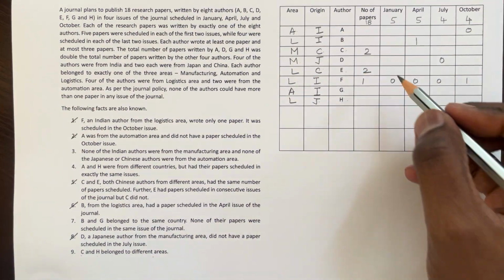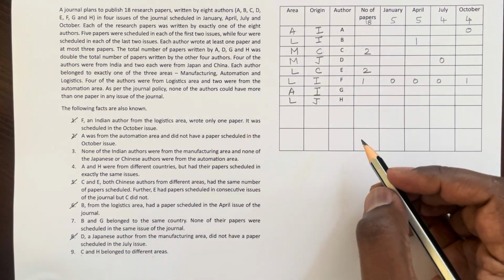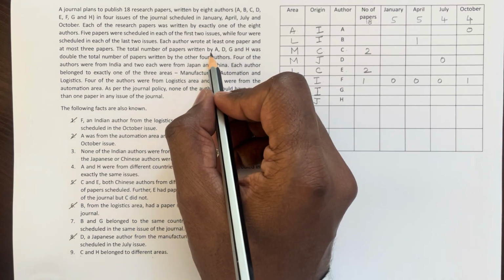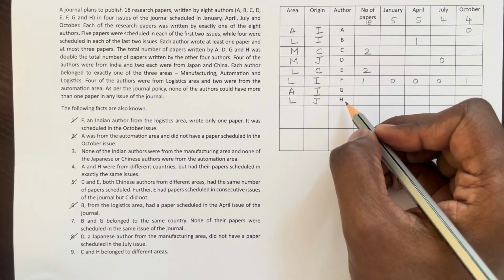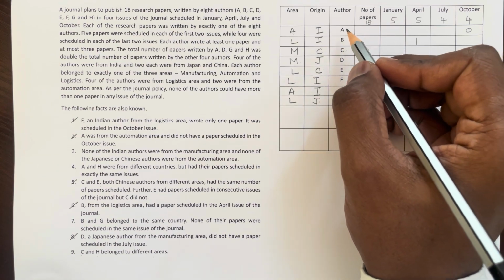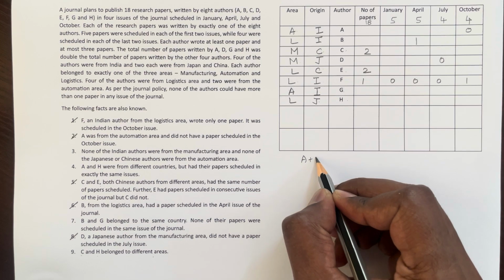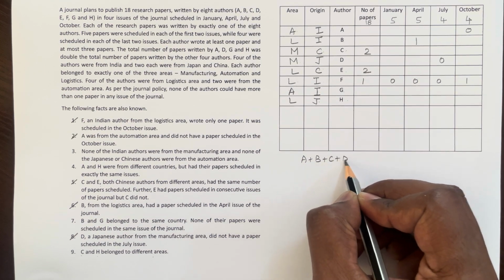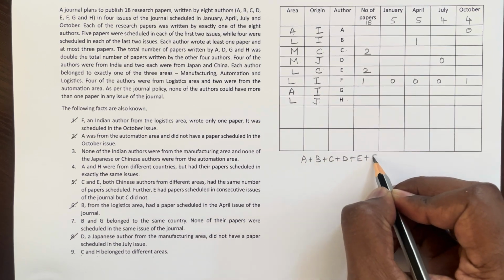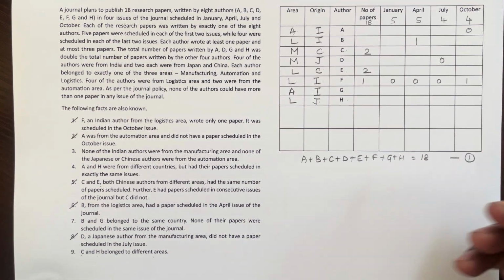Let's now move on to the number of papers published by each of them. The total number is 18, and there is one condition given here. Let the alphabets be the number of papers published by each of these authors. So A plus B plus C plus D plus E plus F plus G plus H is equal to 18. This is the first equation.